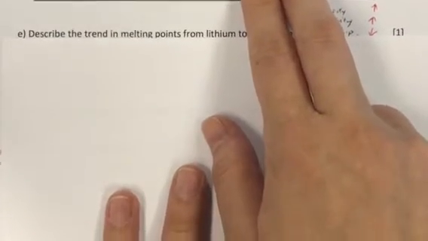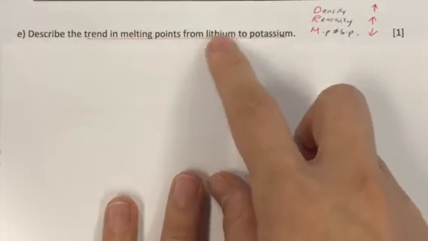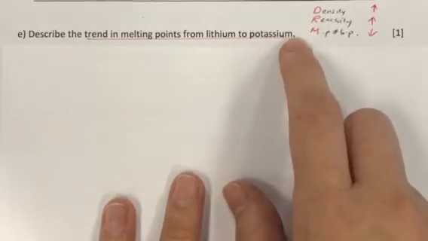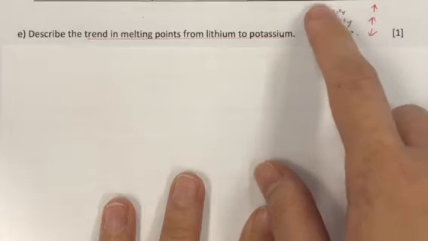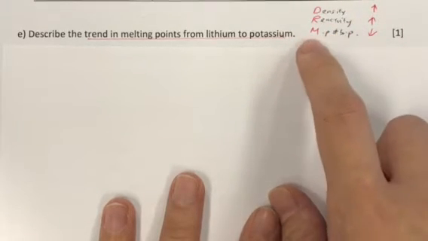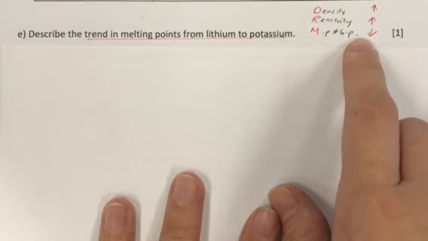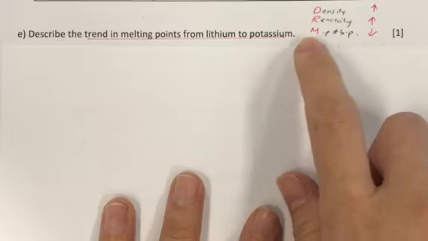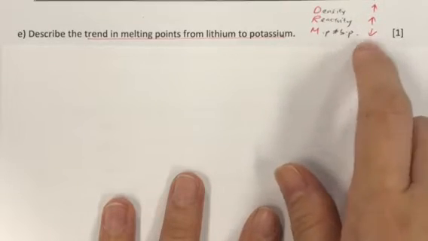Next, describe the trend in melting point from lithium to potassium. Lithium to potassium, we are going down the group. When we go down the group, remember Dr. M. D stands for density, R reactivity, M melting point and boiling point. And therefore, as we go down the group, the melting and boiling point decreases.